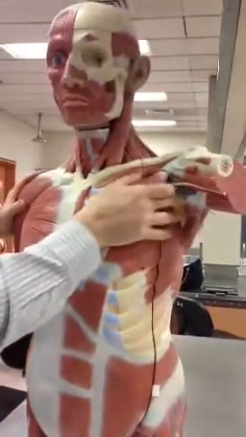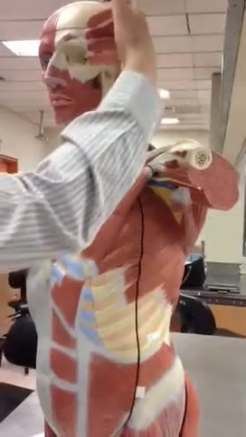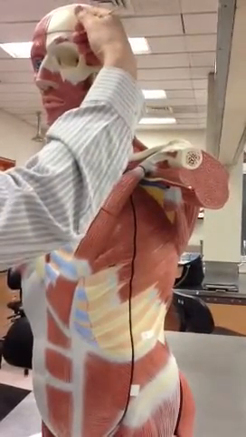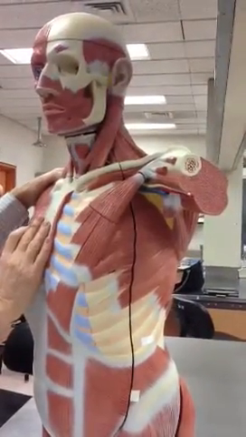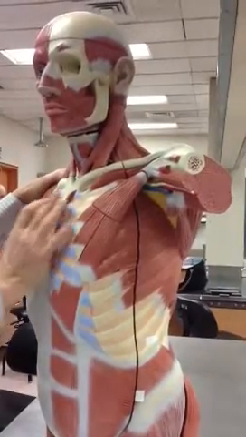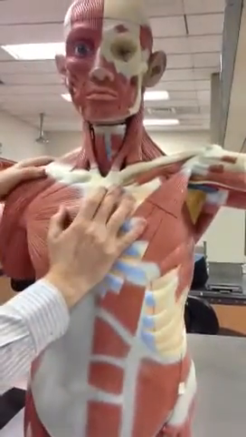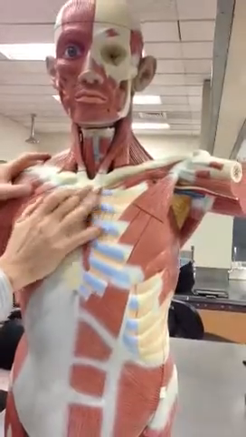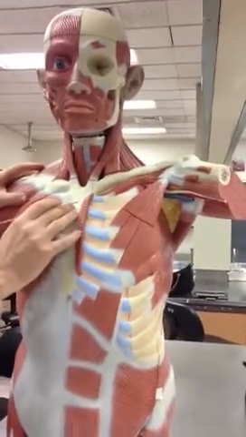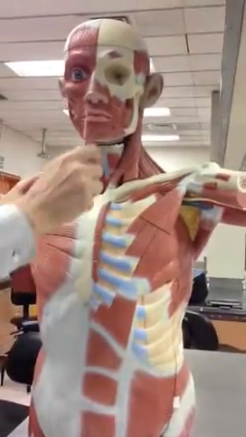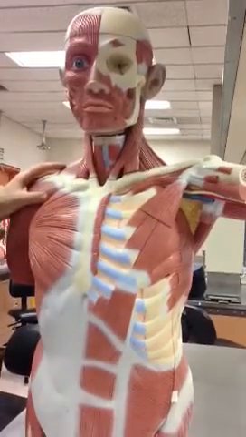And then, okay, are you ready? What was that? I just gave that model here the Botox injection to the corrugator supercilii. All right? Corrugator supercilii.